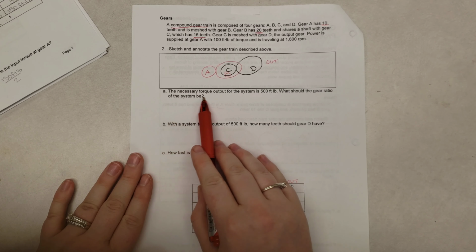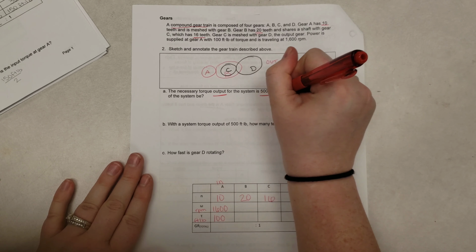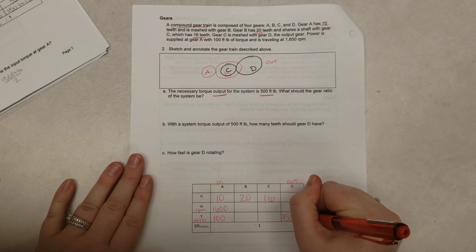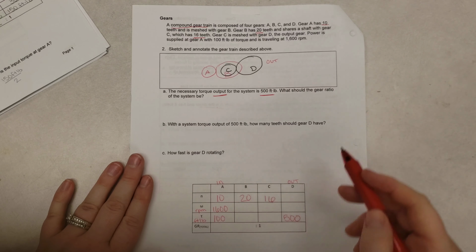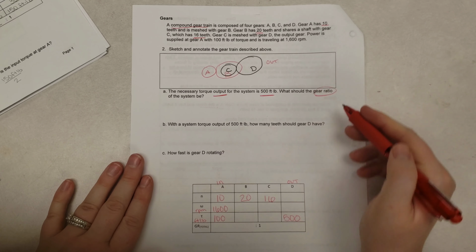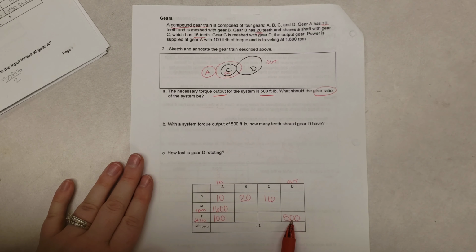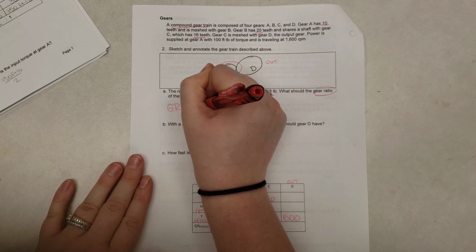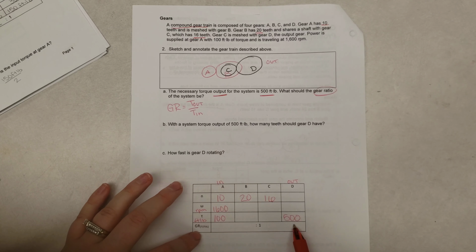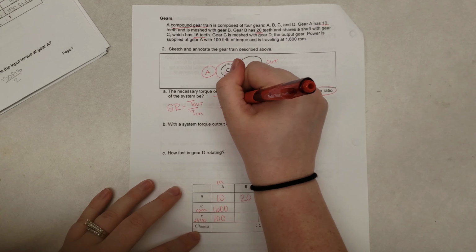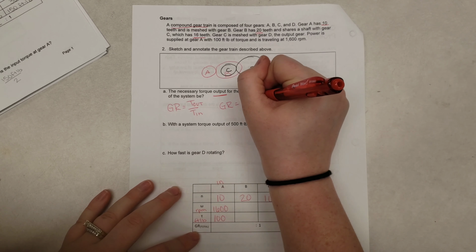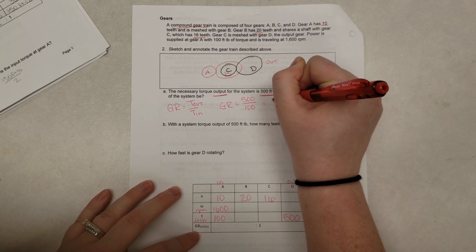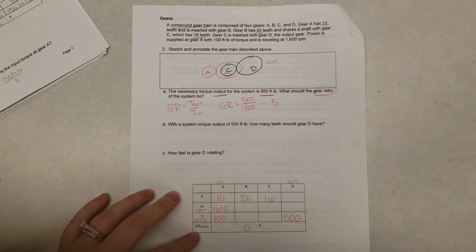So part A says the necessary torque output of the system is 500 foot-pounds. We know D is my output, so I'm going to put 500 foot-pounds here. I need to find my gear ratio. I've got the input and output of the torque, so I'm going to use my gear ratio torque formula, torque out over torque in, to get the gear ratio of this compound gear train. Torque out, which is 500, divided by torque in, which is 100. 500 divided by 100 is 5, so my gear ratio is 5:1.